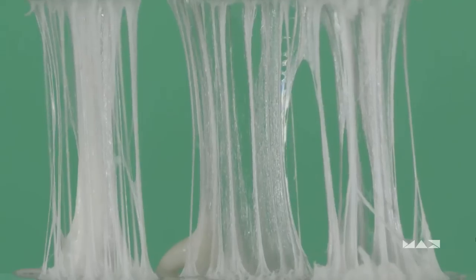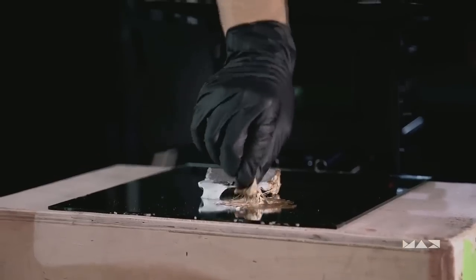Now, the marshmallows definitely created the best results, unlike some of the other ingredients that just seem to make a mess. But there was still one substance we had to try.